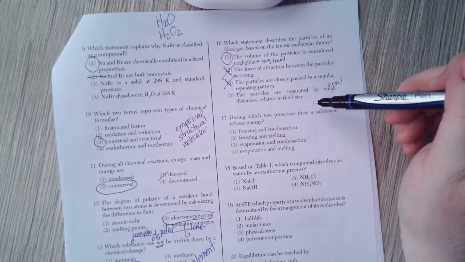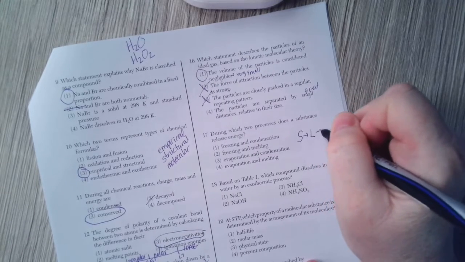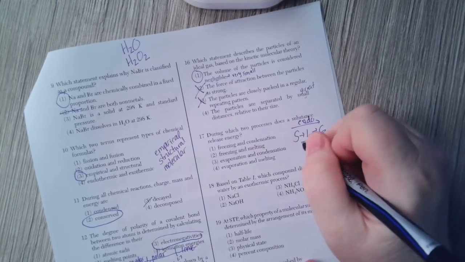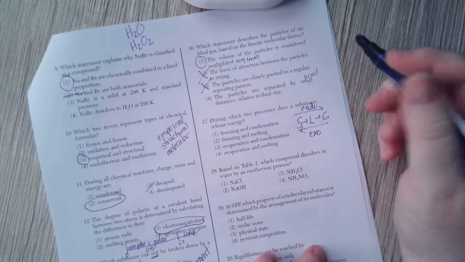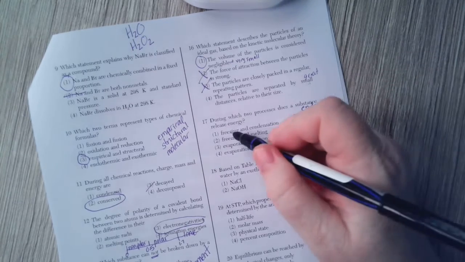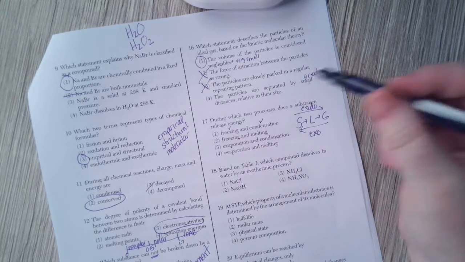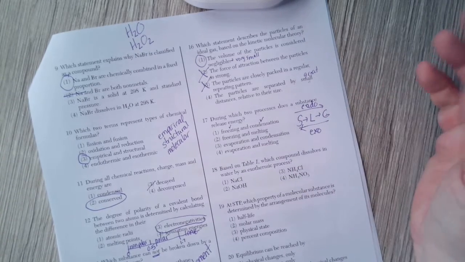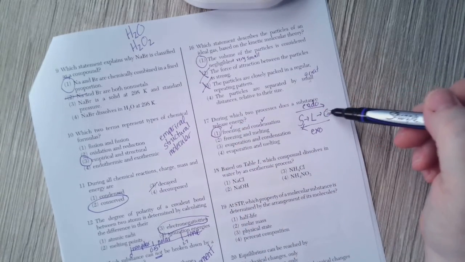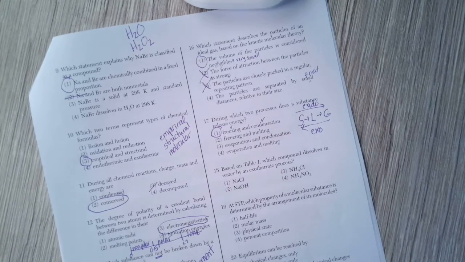During which two processes does a substance release energy? Okay, so we draw this solid, liquid, gas. This way is endo, gaining energy. This way is exo, releasing energy. So freezing, liquid to solid. That is true. Condensation, gas to liquid. That is true, so obviously the rest are going to be wrong. I found it on the first one. Evaporation and melting. So evaporation this way, melting is this way. They both have to be moving in the same direction.